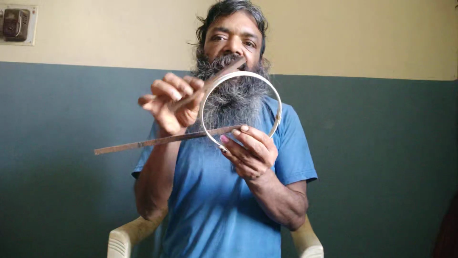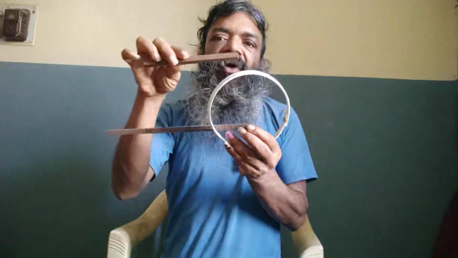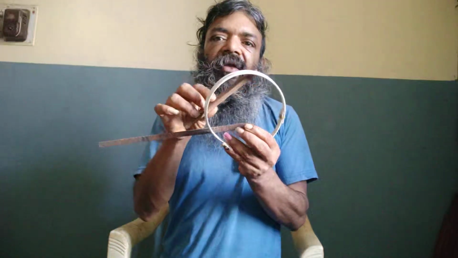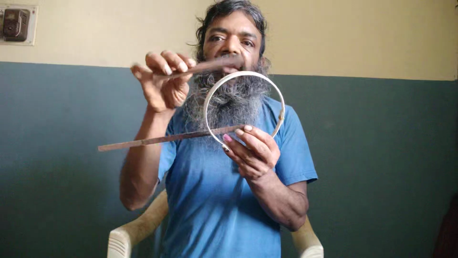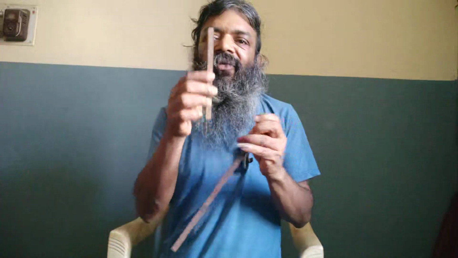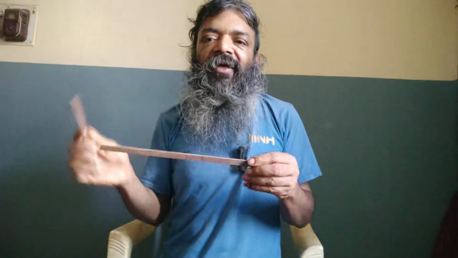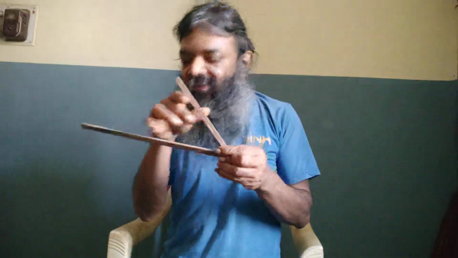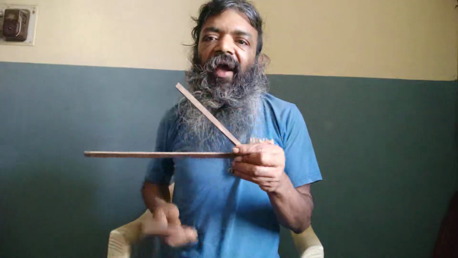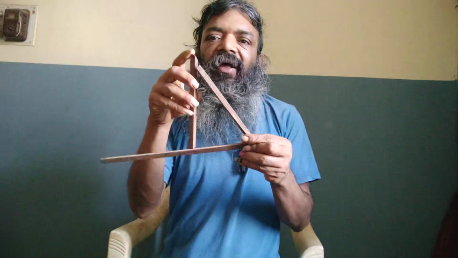From this point, if I draw a line horizontal to the x-axis, and connect from here, it is a straight line. It forms a triangle. So the first triangle is the x-axis and radius. Height is h.